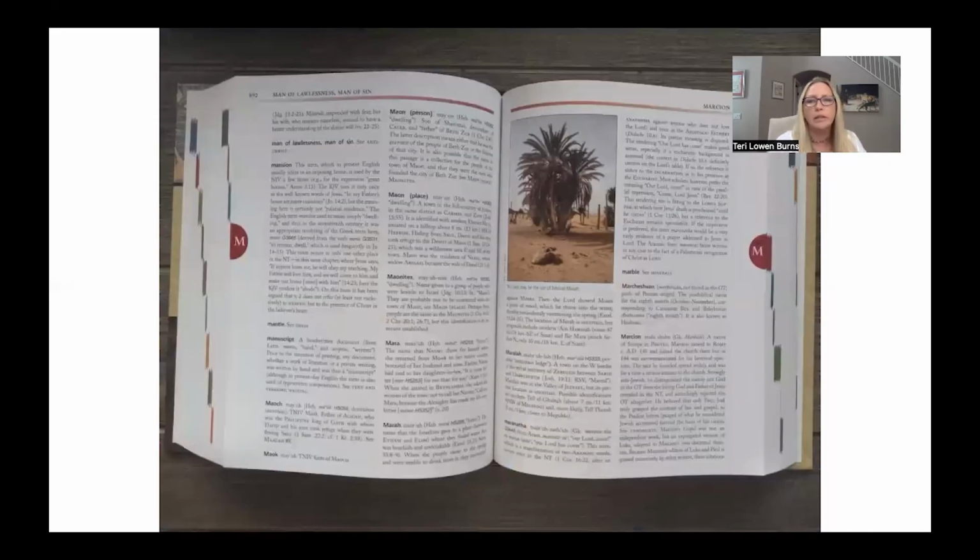Okay, and so here is a screenshot of the Bible dictionary opened up, and you can see how it illustrates what I just said. And we're turned to M right now. It's got man of lawlessness to start, man of sin. And so you can just, if you zoom in and read a little bit, you can see manuscript.